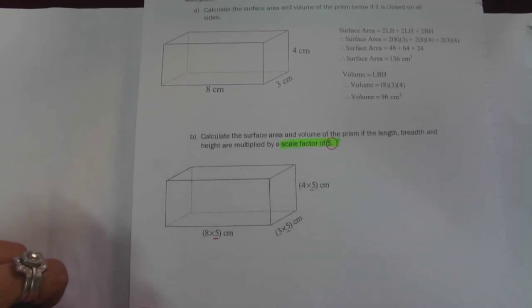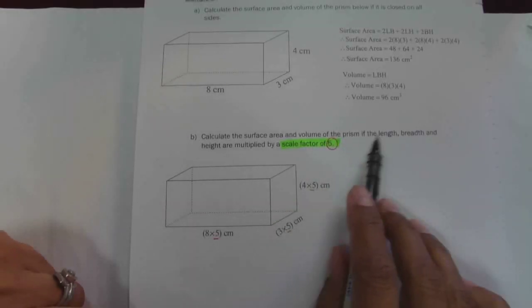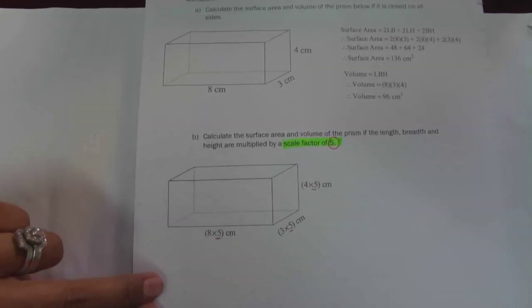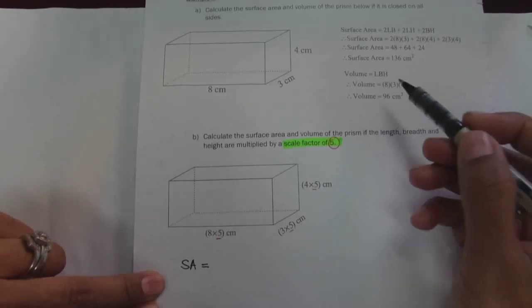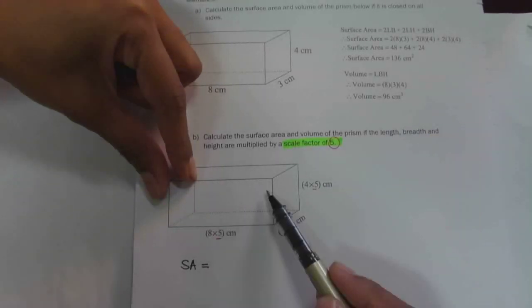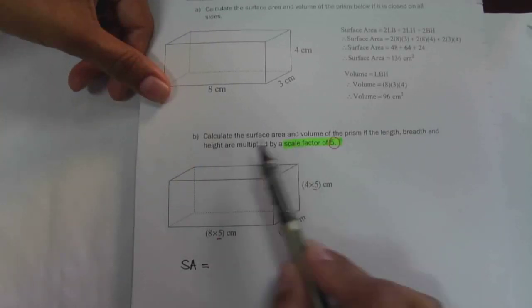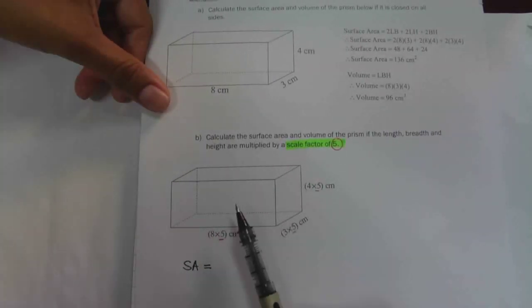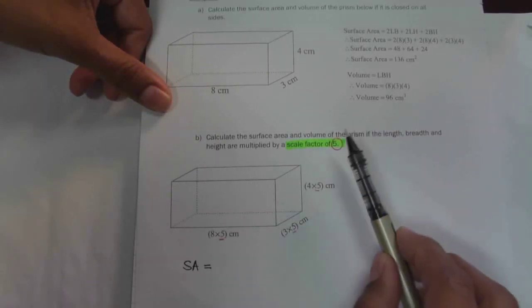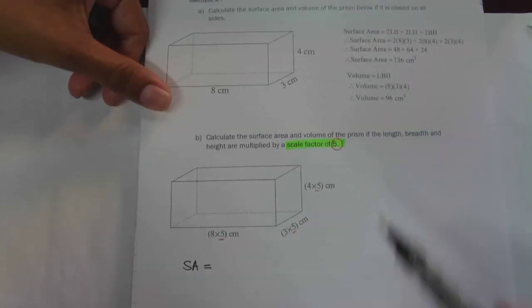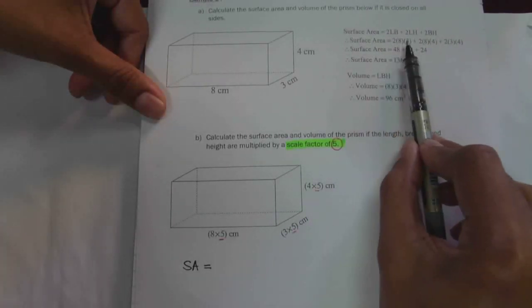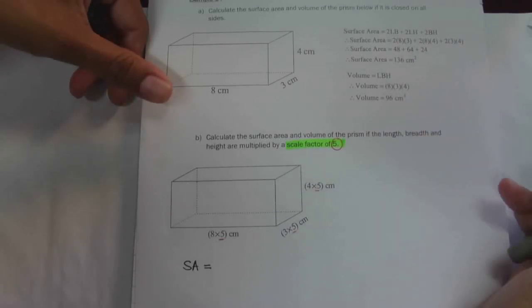Okay, so let's work out the solution. Calculate the surface area and volume of the prism. So let's start with surface area. There are 6 surfaces. We are assuming it is a solid prism. It's not open at the top. It would have stated otherwise. Let's work it out. If you take the original dimensions, all you're doing is multiplying each dimension by 5. That's basically what you're doing.